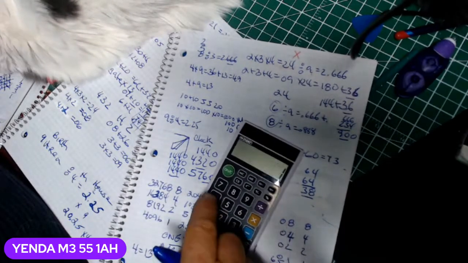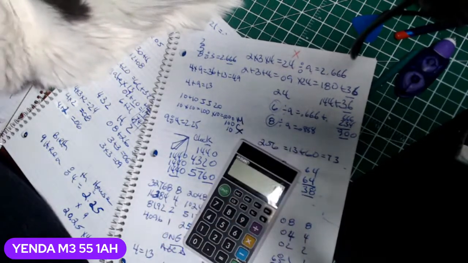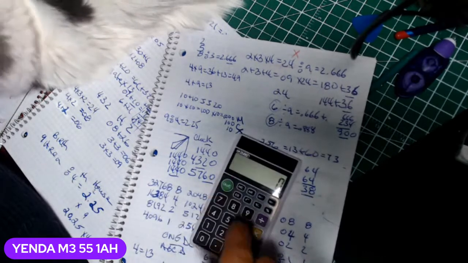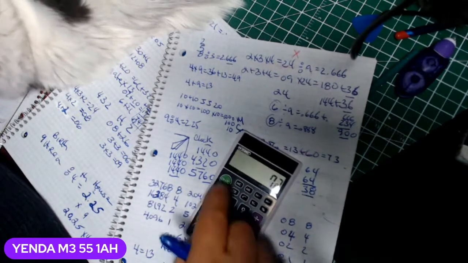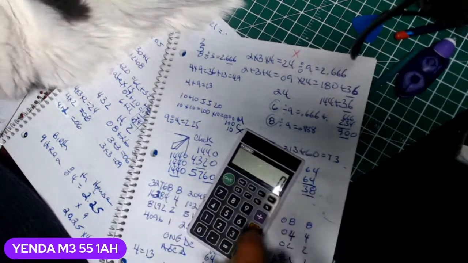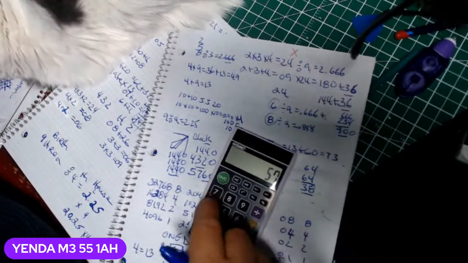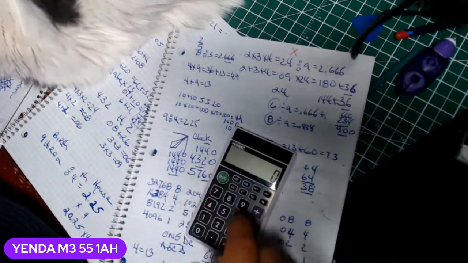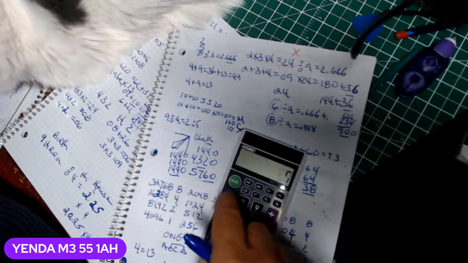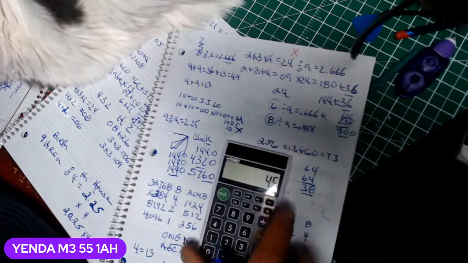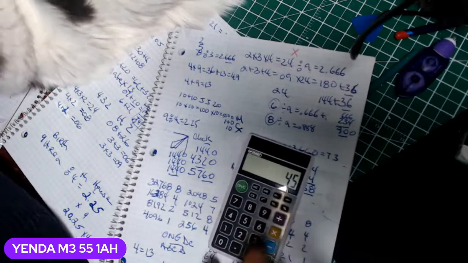25,920 divided by 1,440 equals 18. 25,920 divided by 360 equals 72. So how many times 25,920 divided by 5760 equals 4.5. There's been a 4.5 reset, total markings.